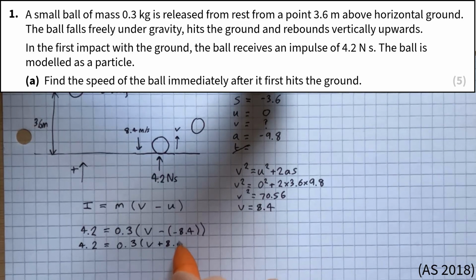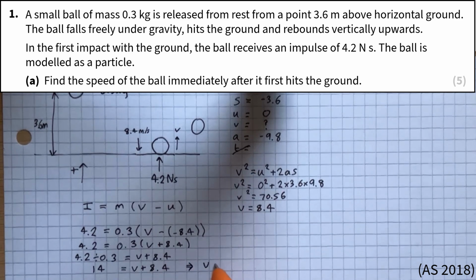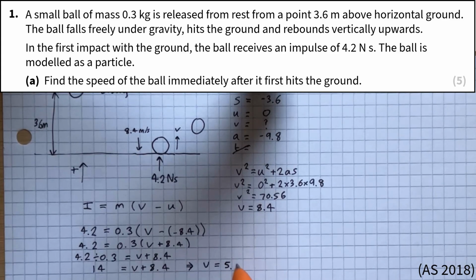This will turn into v plus 8.4. We can then divide by 0.3 on both sides. That should be the same as 42 divided by 3, so 14. And then we can subtract 8.4 from both sides, which should give our final answer 5.6 meters per second.